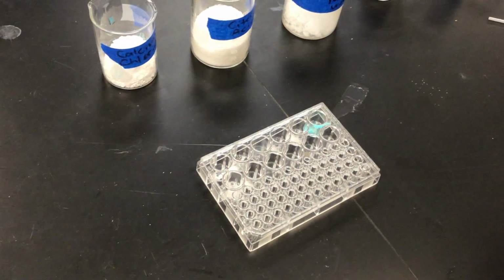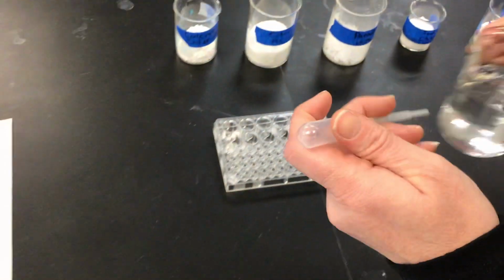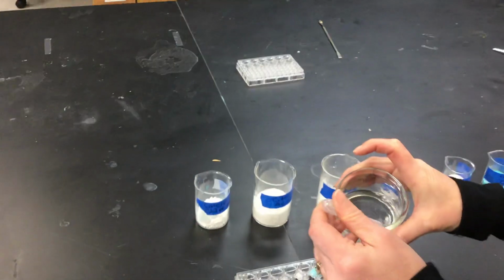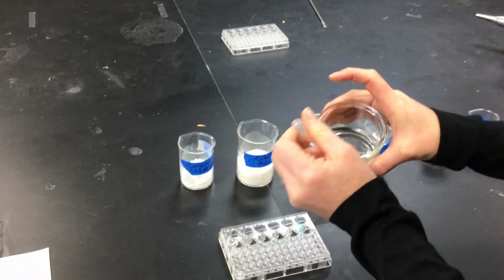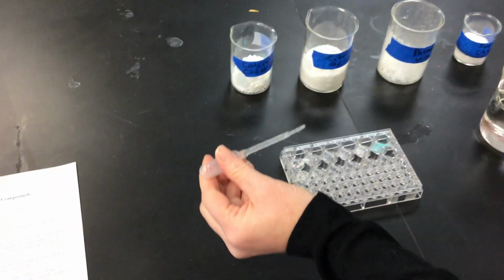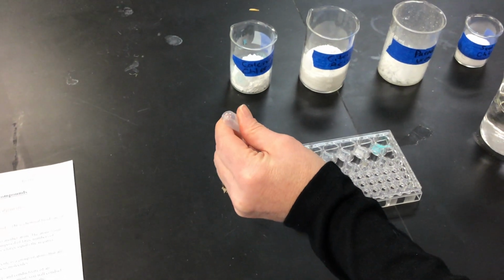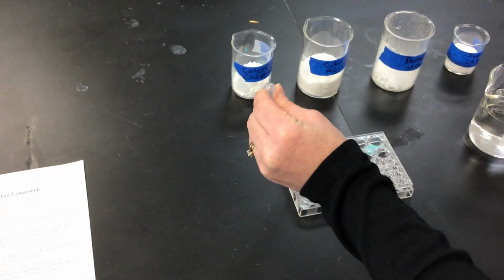Okay. Now what I'm going to do is I'm going to get a pipette of distilled water, and I'm going to put drops, and I'm going to go ahead and do this, and then we're going to come back and look to see whether or not it dissolved.